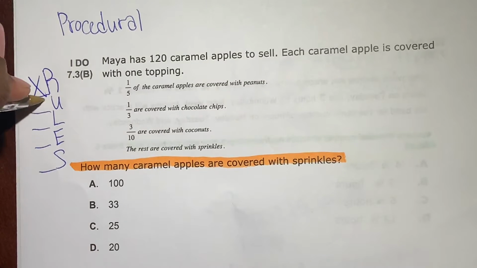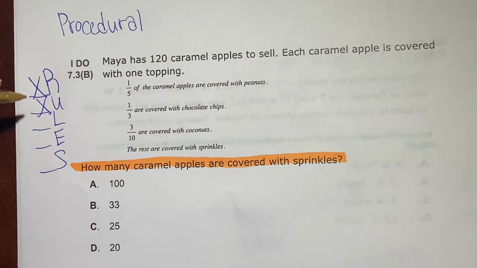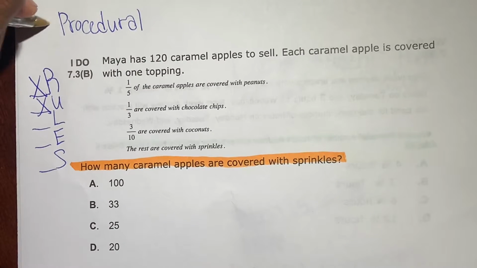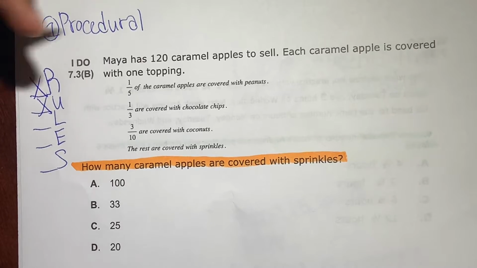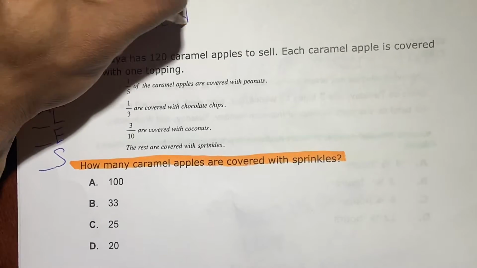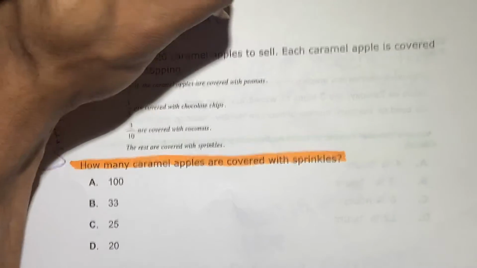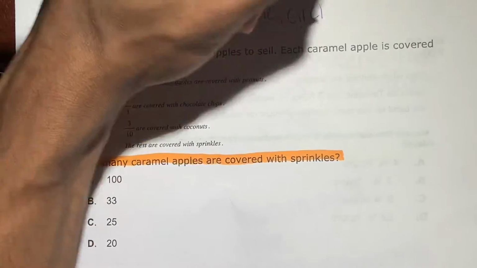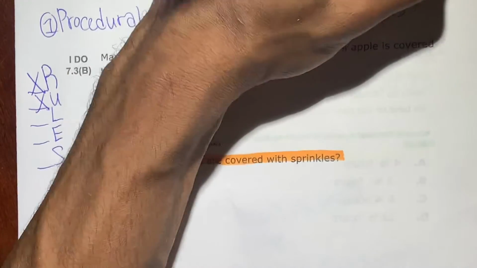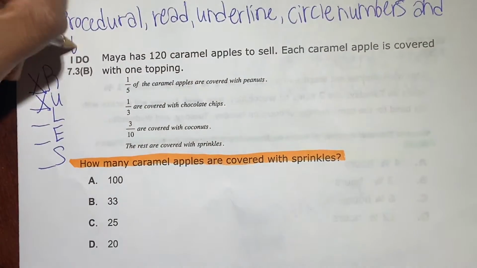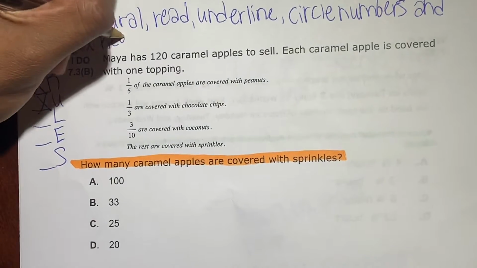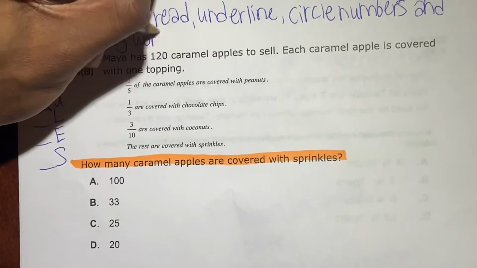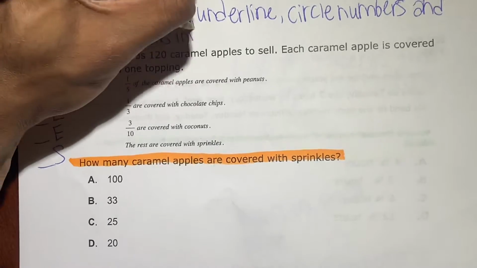So we read the entire word problem. We underlined or highlighted the specific question. Now we're going to label and annotate. So as part of our procedural, our first lap, we read the word problem. Okay, we underline or highlight the question. All right. Next, I circle numbers and I box the key words and information.